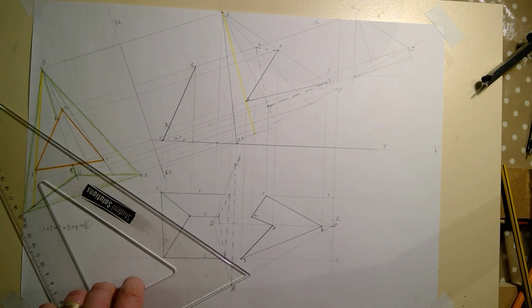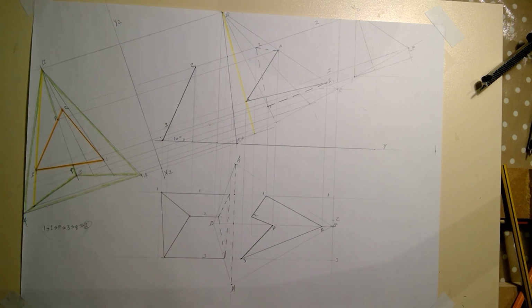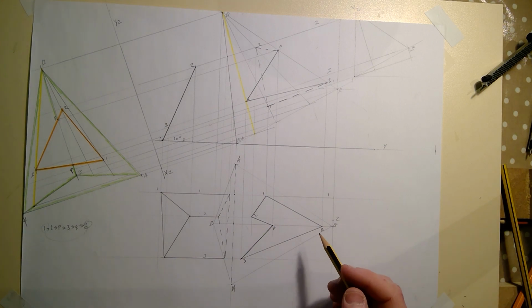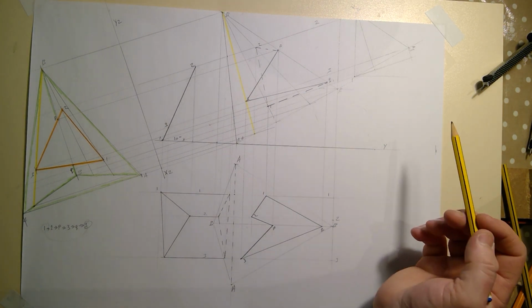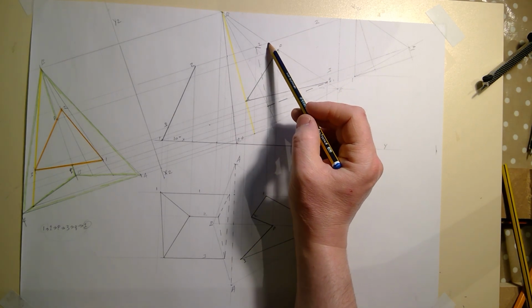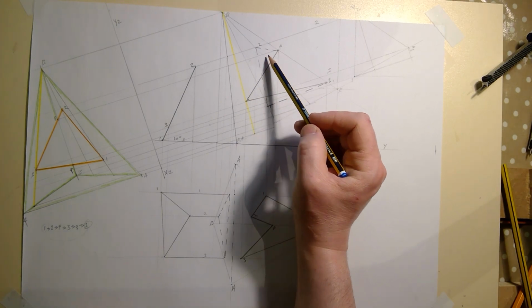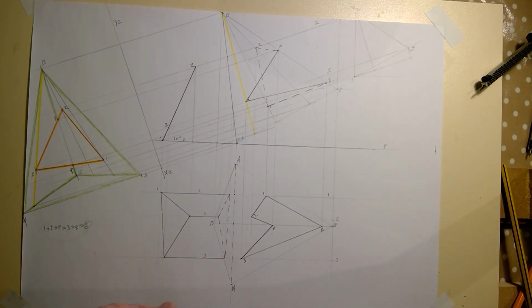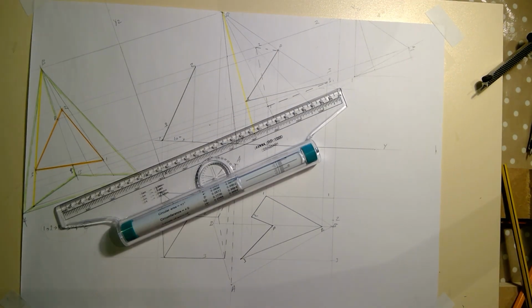Okay. Now we can finish off our lines that are running into those. So, finishing off the lines that are running into those, our edge 2 is going to be solid all the way until it gets to here. Okay, and then it'll kind of disappear behind that face, if you like.